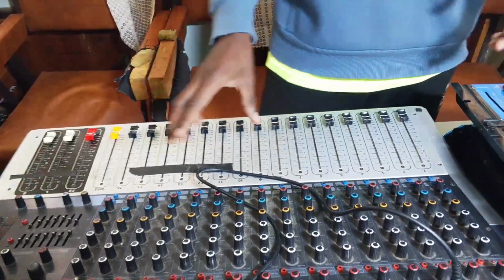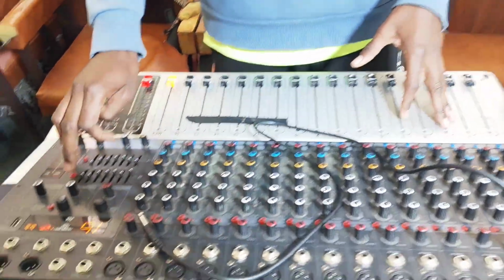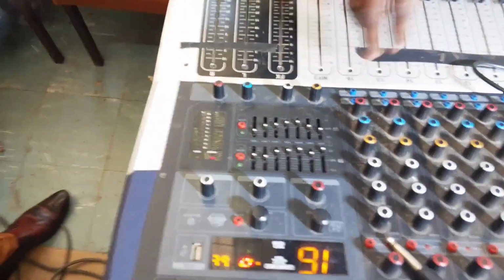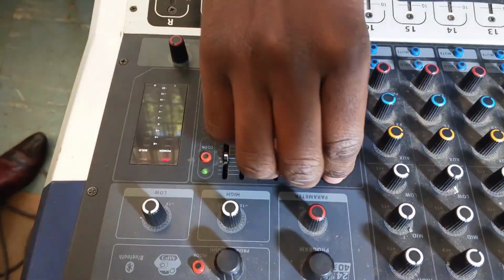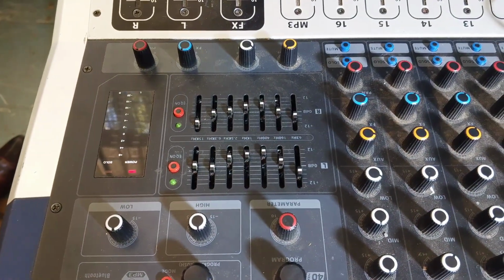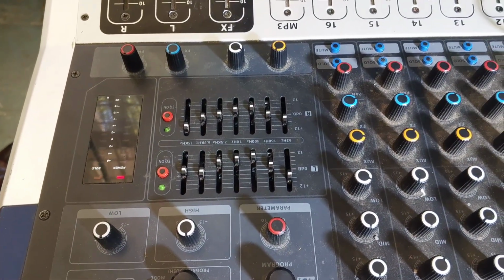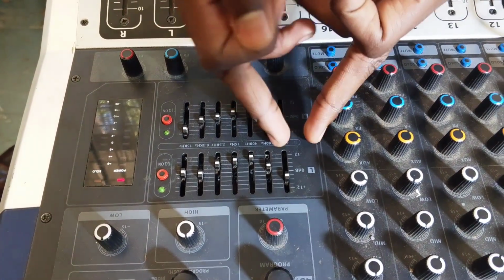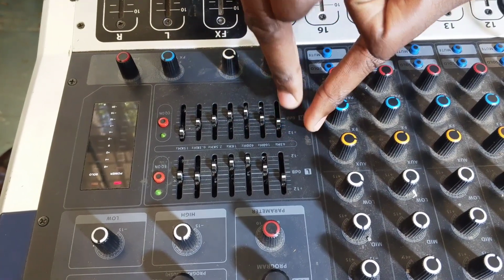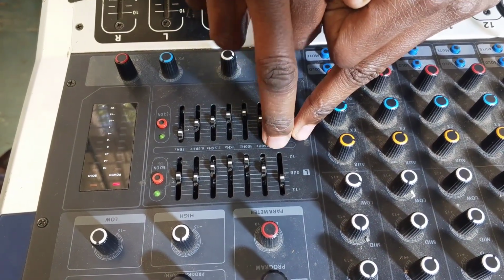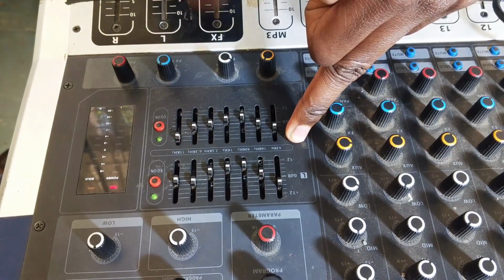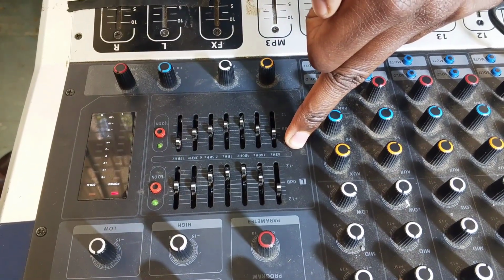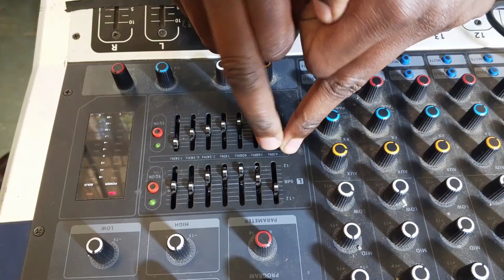Also in this mixer, we have a mini equalizer here, for balancing the frequencies. From this side, we have low frequency from 63 hertz going to 15 kilohertz. The more you go, the more the frequency increases.